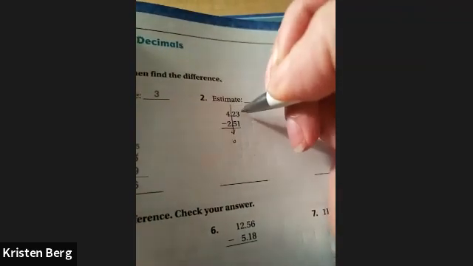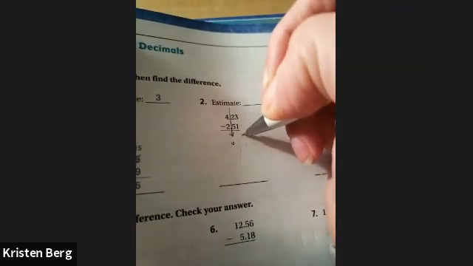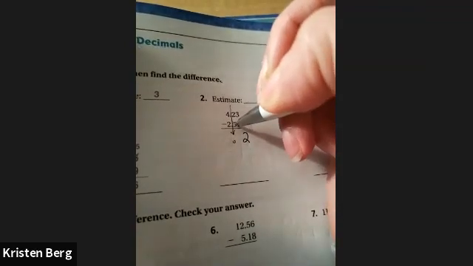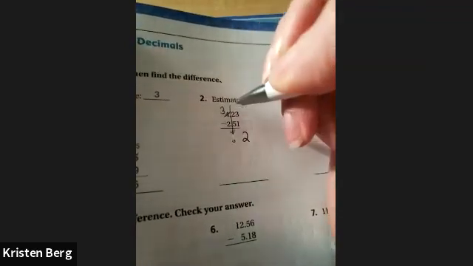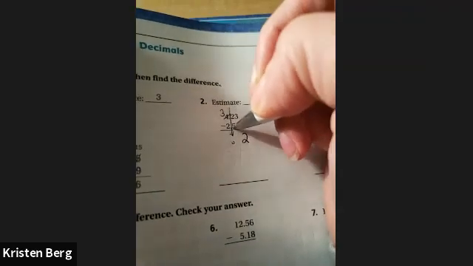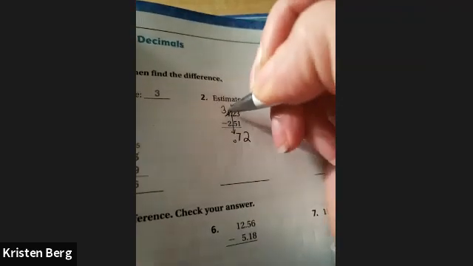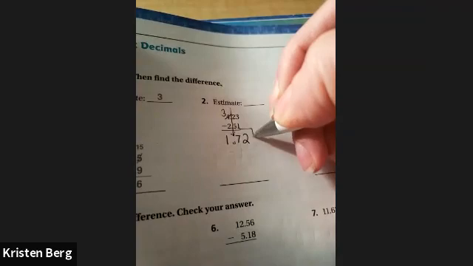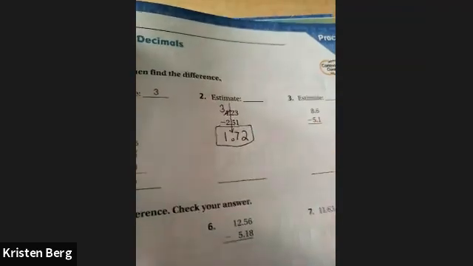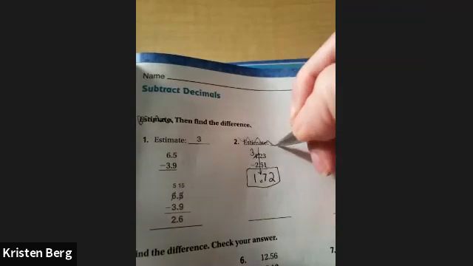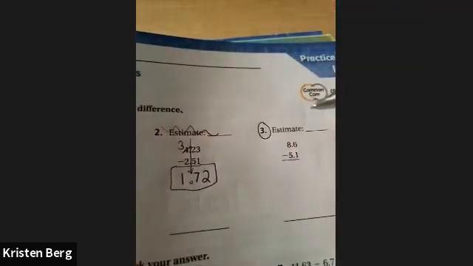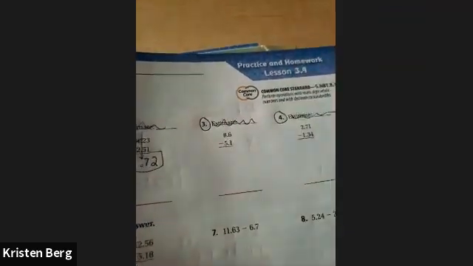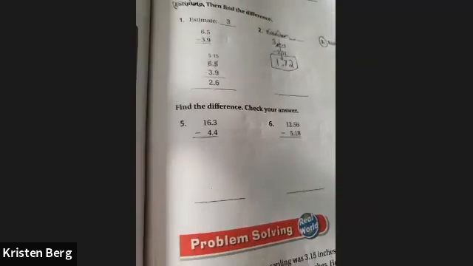I'm going to bring down your decimal. Can I have 3 and take away 1? Yes. So that would be a 2. Can I have 2 and take away 5? No. So then I'm going to have to come over and borrow. That would be 12 minus 5 is 7. Then 3 minus 2 is 1. So your answer is 1 72 hundredths. All right. So what I want you to do is do 3. Don't worry about the estimations. And 4.